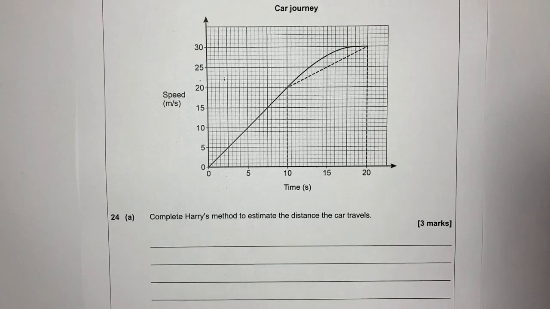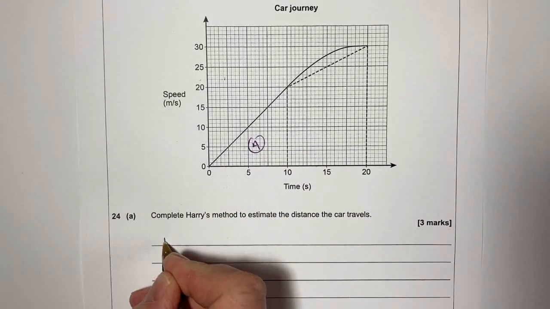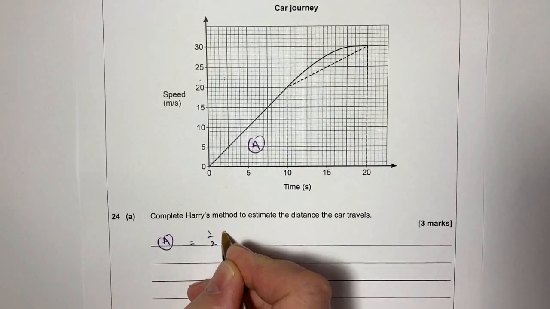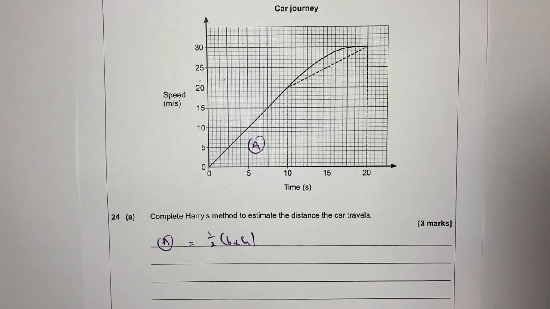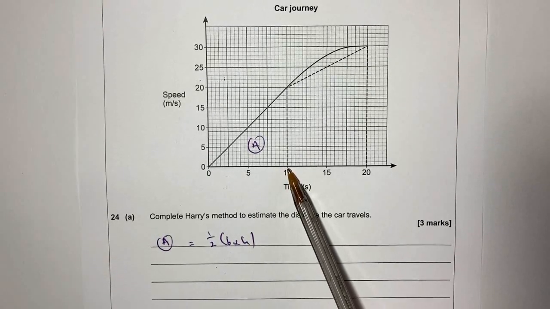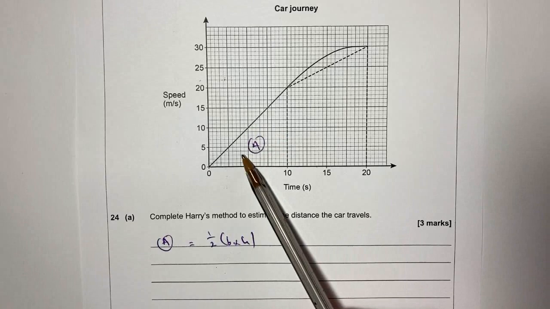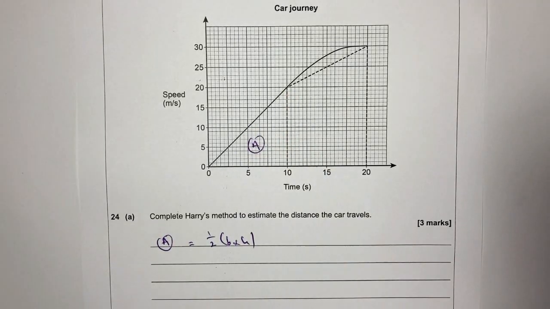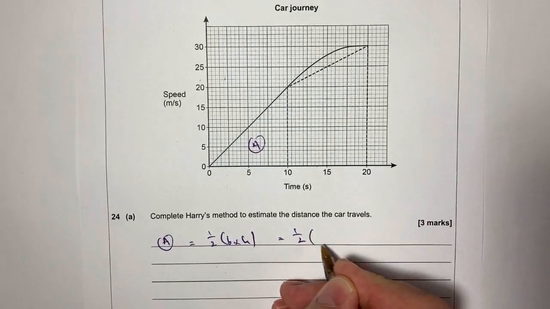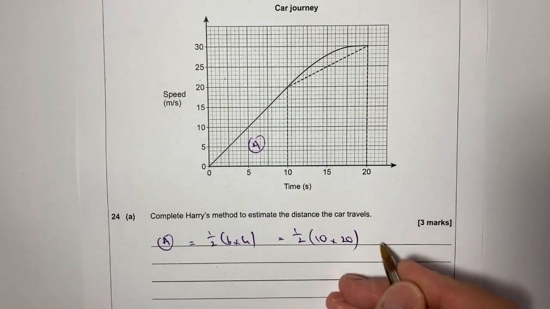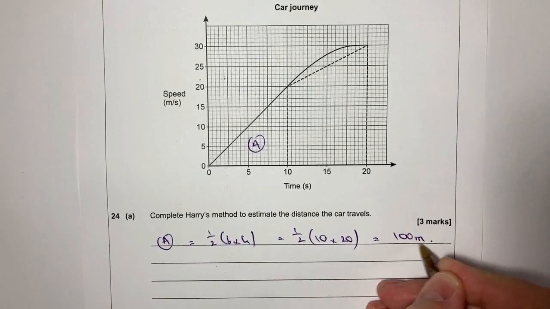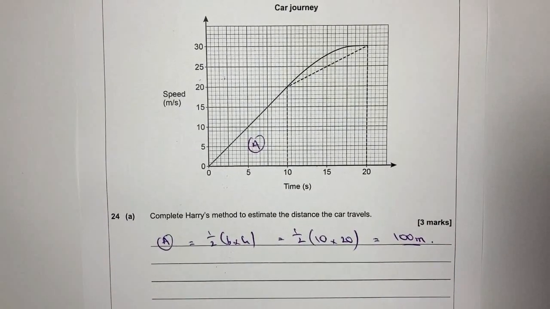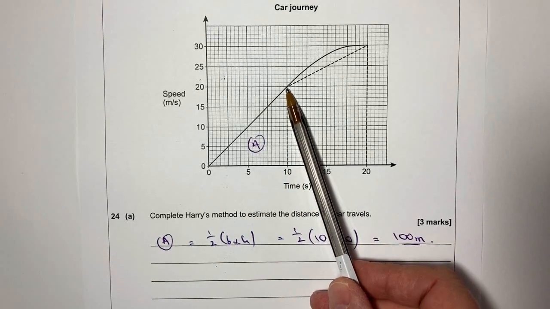Okay, so let's just have a look at that. Let's solve this area A. Area A is going to be a half base times height. Now some people will write the area of a triangle as base times height divided by 2. That's perfectly fine, it doesn't really matter. In this particular case the base is 10 and the height is 20. Just concentrating on A, along to 10 and up to 20, we can pop that in as a half times base 10 times the height 20. That's going to give us half of 200, which is 100 meters. So that's the distance traveled in the first 10 seconds, at this point 100 meters.